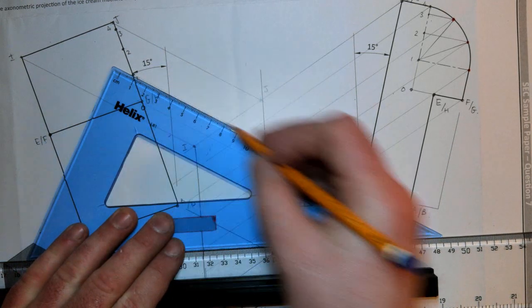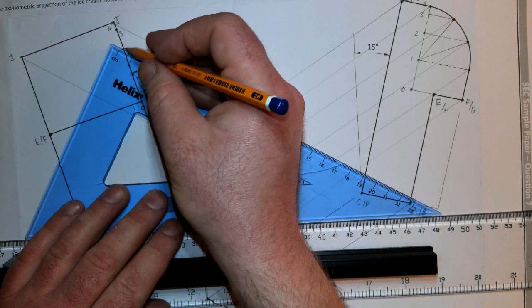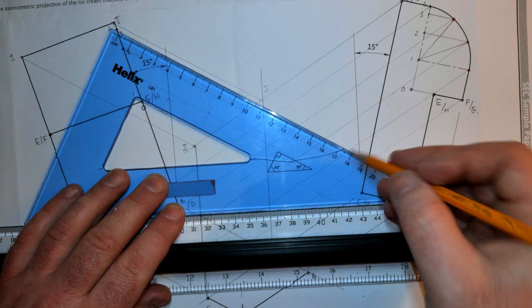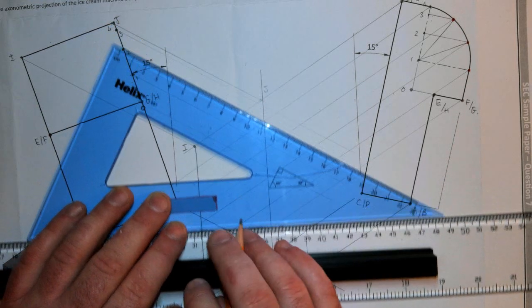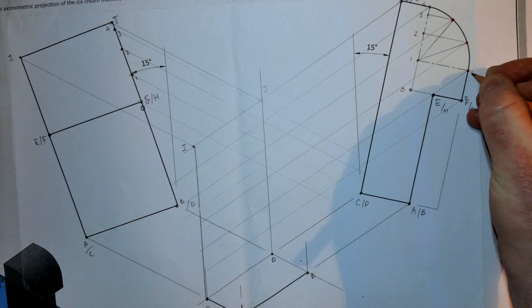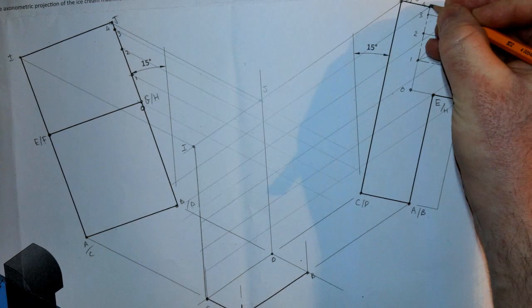1, 2, 3, and the fourth, which is already brought. Okay. Now 0, 1, 2, 3, and 4 is where it is.